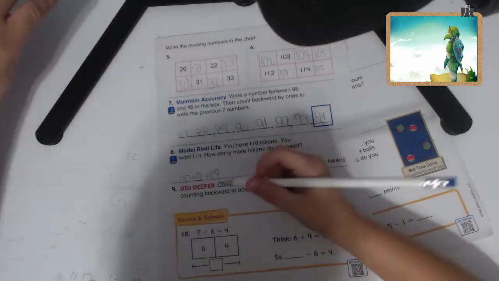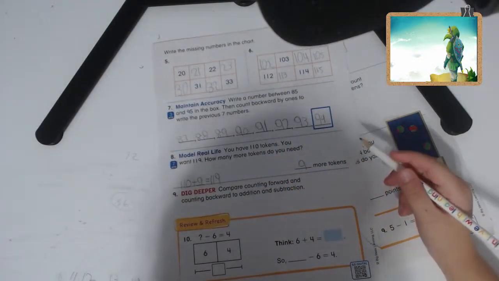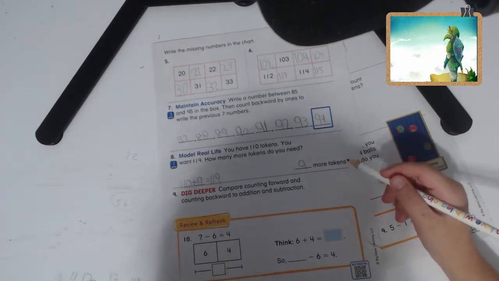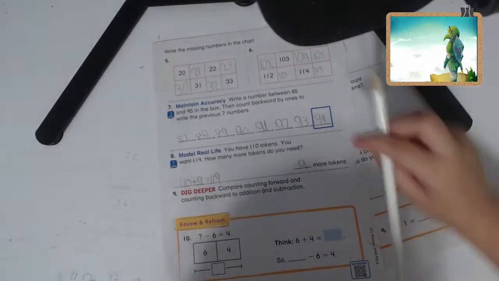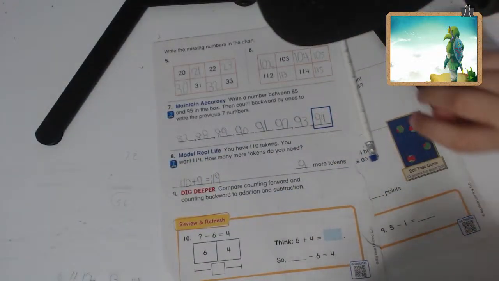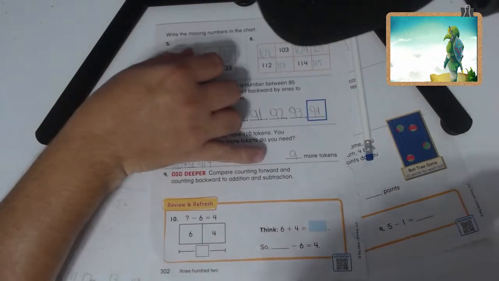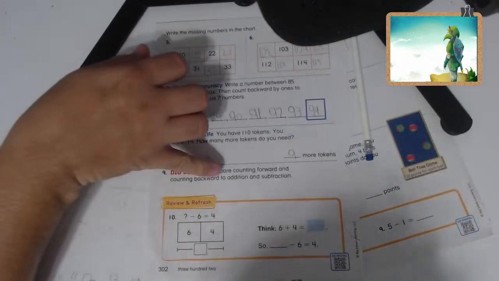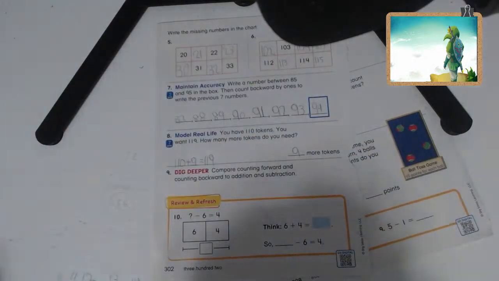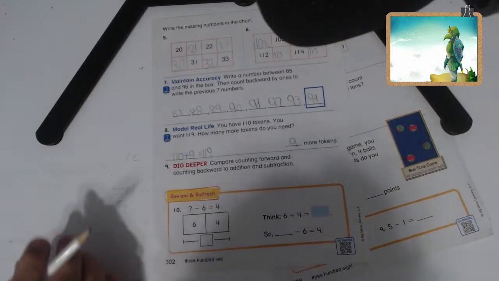Wait, dig deeper. Compare counting forward and counting backwards to addition and subtraction. What does compare mean? I don't know what compare means. That's fine. Compare is when you have two things that you're looking for differences. So for example, compare these two things. What are some of the things that are the same?